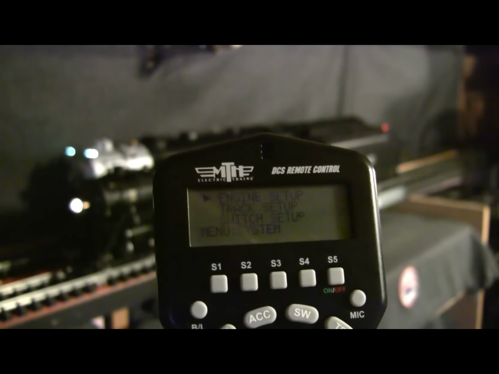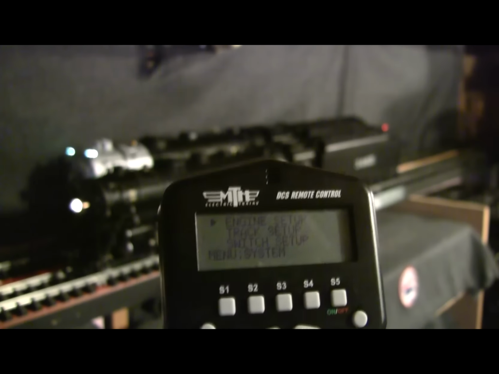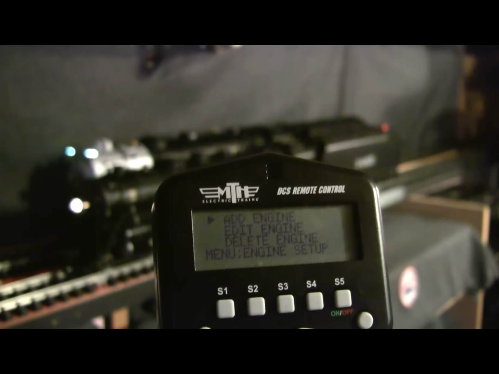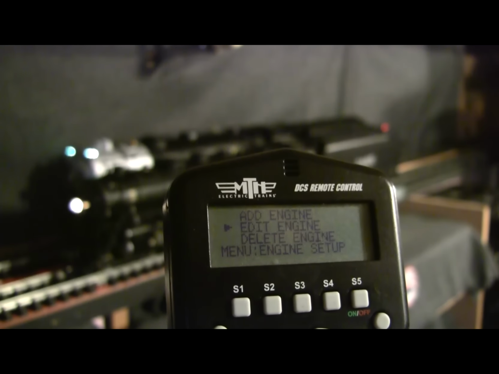Okay, and that's it for the control items. Next is system. This is engine setup for the first one. With this, you can add an engine. Edit an engine means you can edit its engine address or its name.